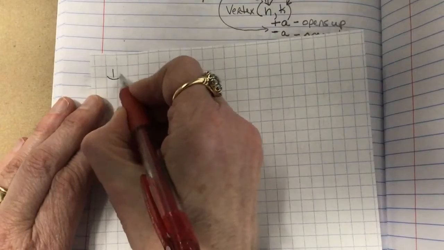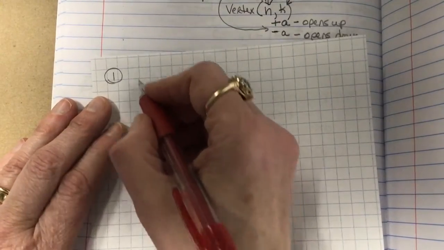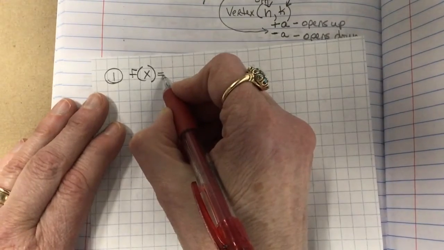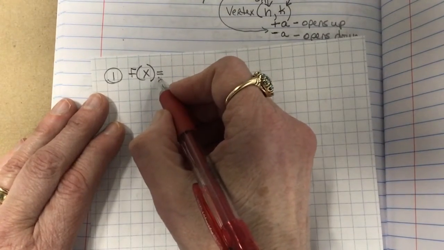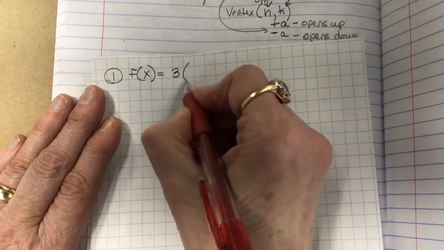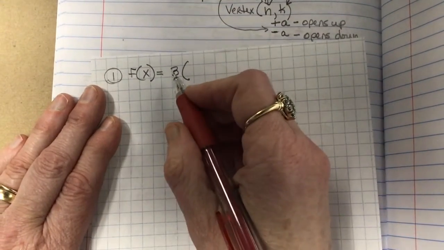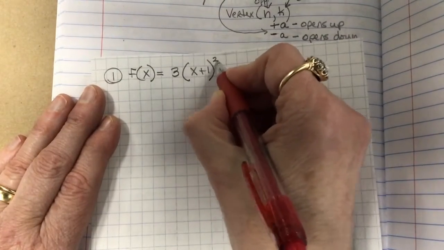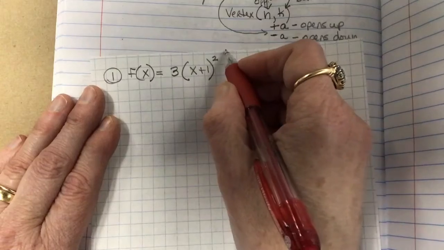So, open it up. We're going to put number 1 right here. And we're going to say f of x. Now, let me come back to Colby. I don't know if your classwork says f of x or if it says y, but they're the same thing. Equals 3 times (x plus 1), parentheses close, squared, plus 2.